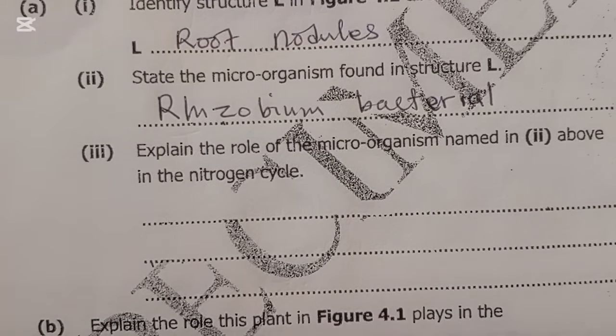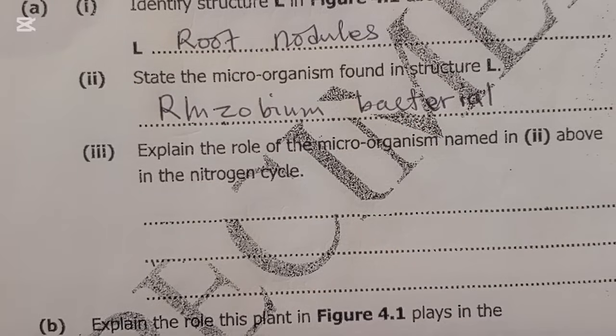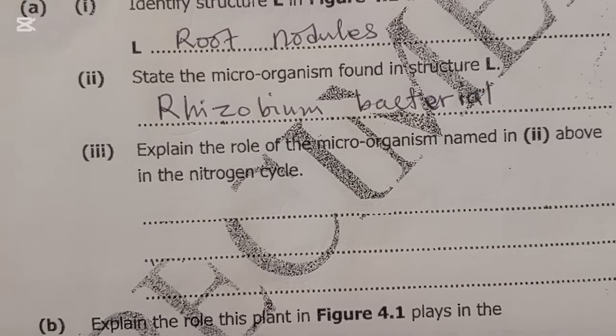Part 3, explain the role of the microorganism named in 2 above in the nitrogen cycle. What is the role of Rhizobium bacteria in the nitrogen cycle? Its role is in nitrogen fixation. This bacteria is going to trap nitrogen from the air. Then that nitrogen is converted to ammonia.